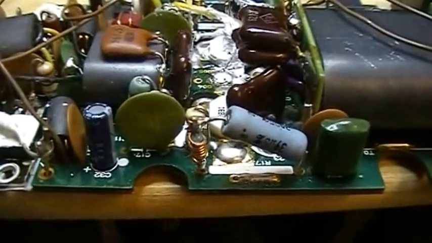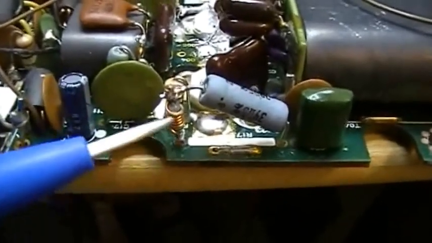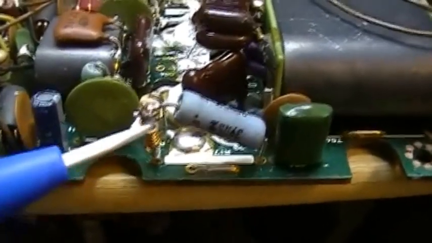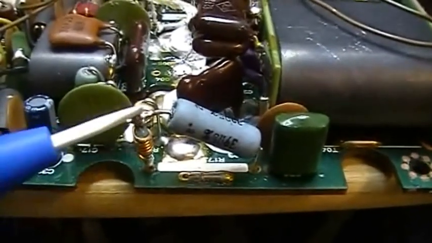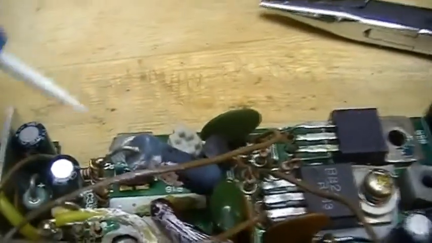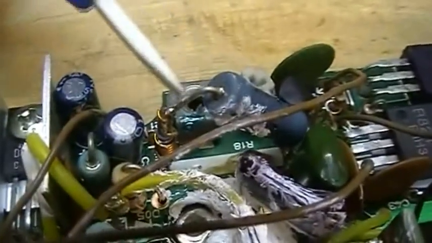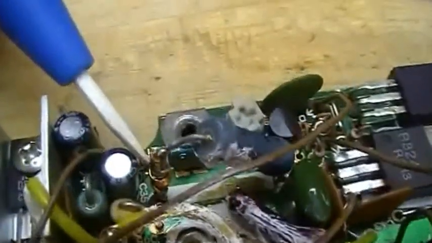Our little coils are soldered in, so here is the first one connected to the resistor, as discussed before, and the second one is already in here, so you can see the resistor, and there we have our little coil.